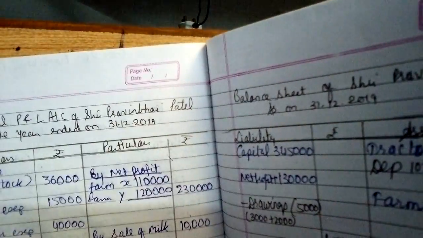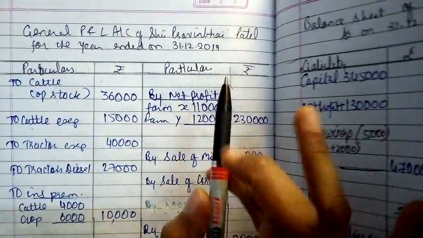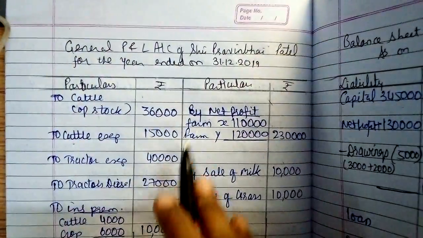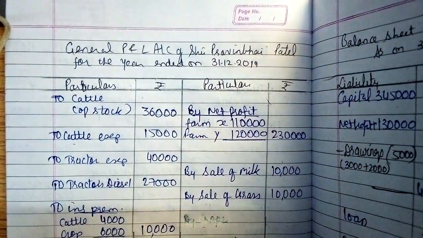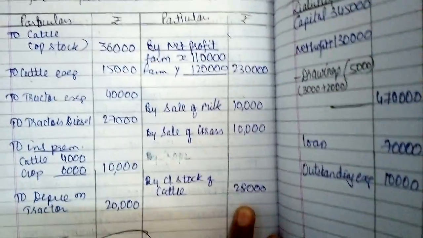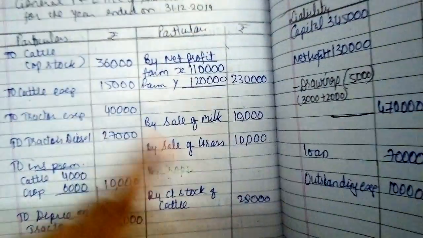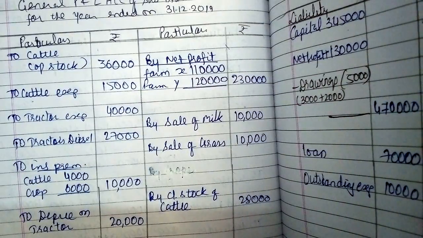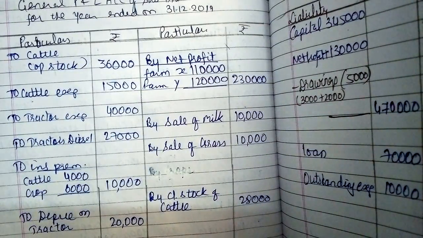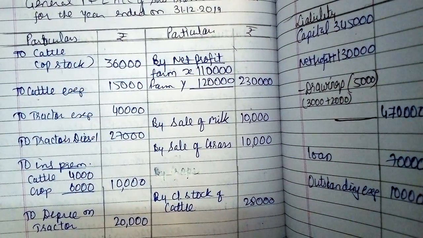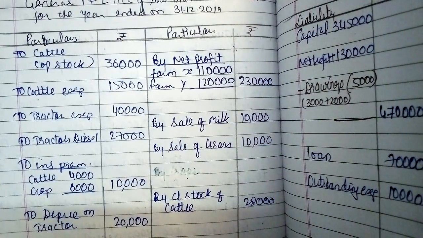So first, opening stock of cattle 36,000. See, you have got two choices. Either write opening stock at debit side and closing stock at credit side the way I did, or second thing, difference between both of them, 36 minus 28. So difference rupees 8,000 can be treated as depreciation and that will be debited to general P&L account. Okay, you have got two choices.